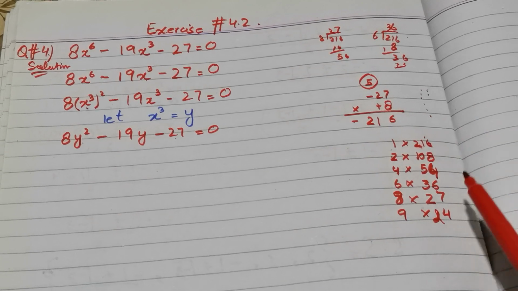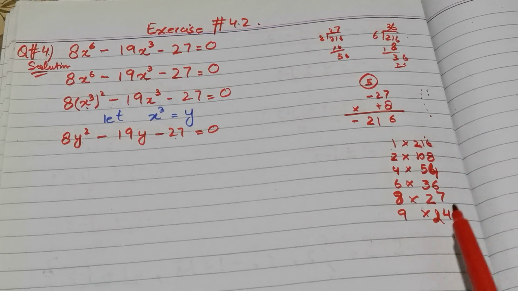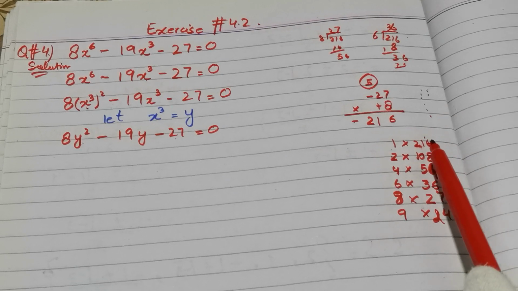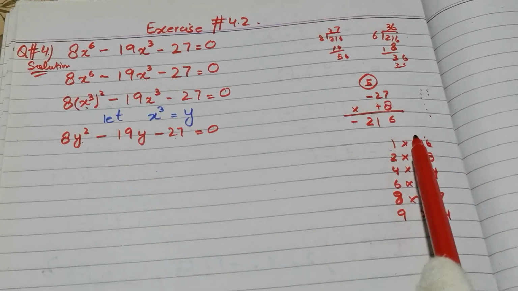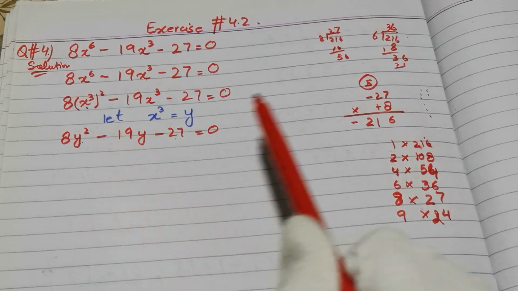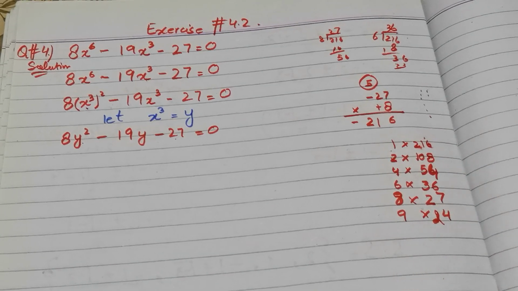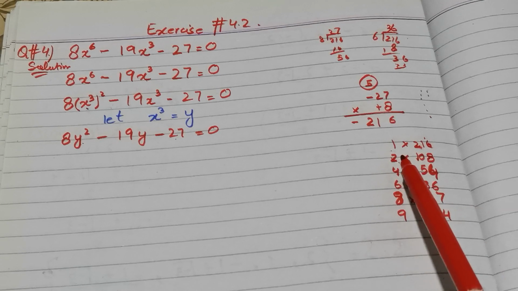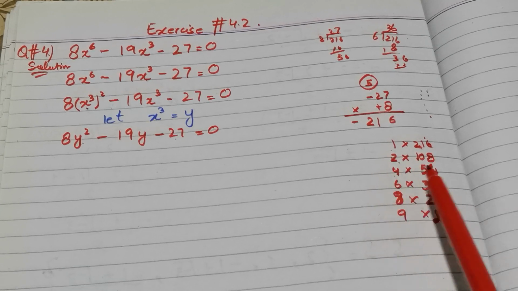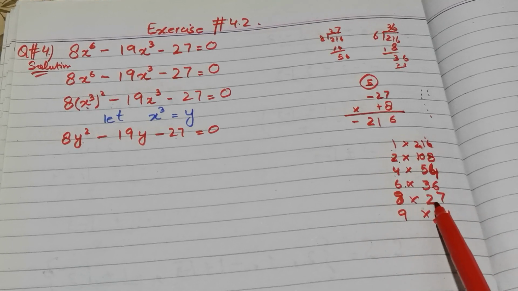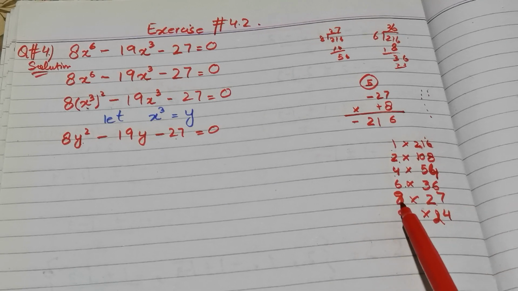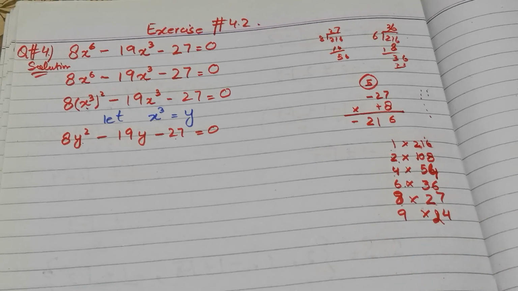Now we'll check whether, if we add and subtract, 19 will come or not. Then we'll make more factors. 108 minus 2, 54 minus 4, 36 minus 6, 27 minus 8, 9. This pair is 27 and 8.